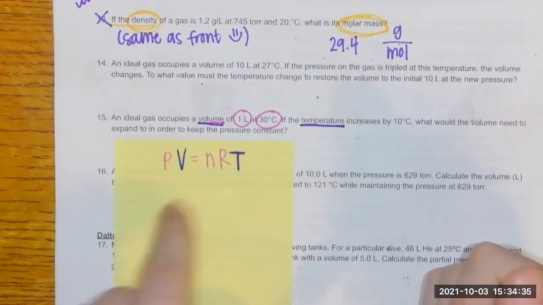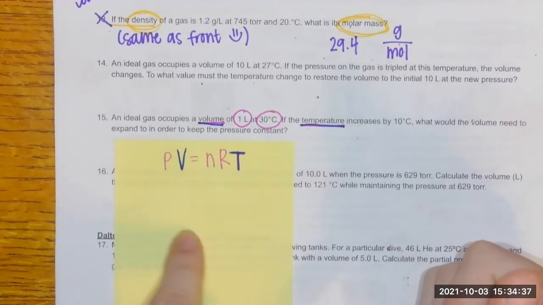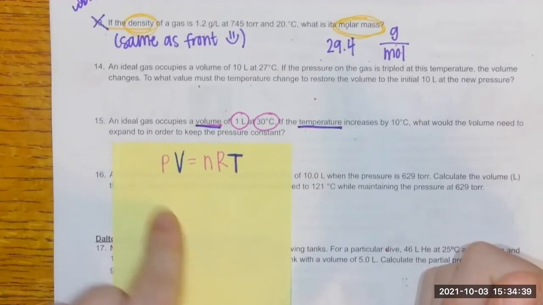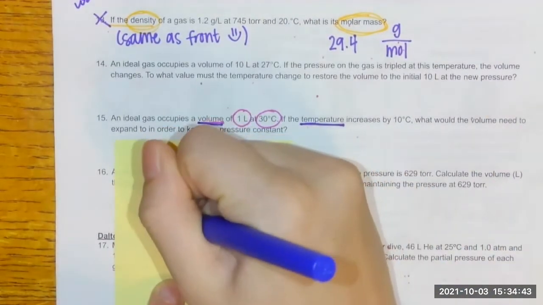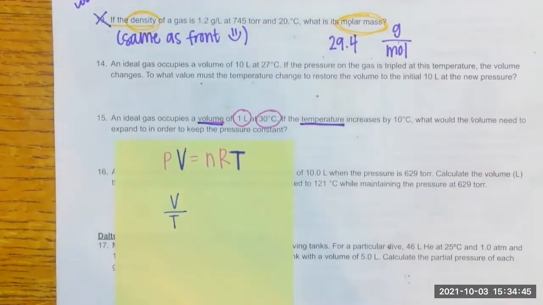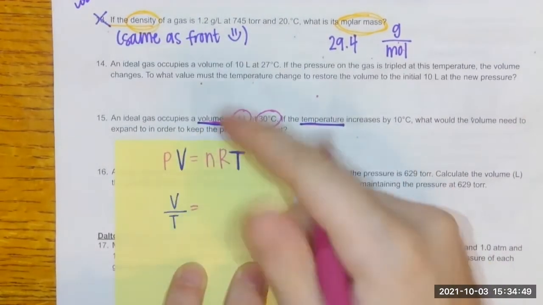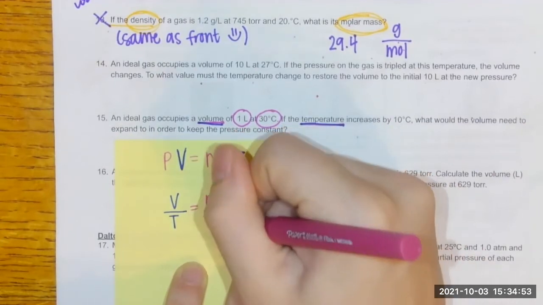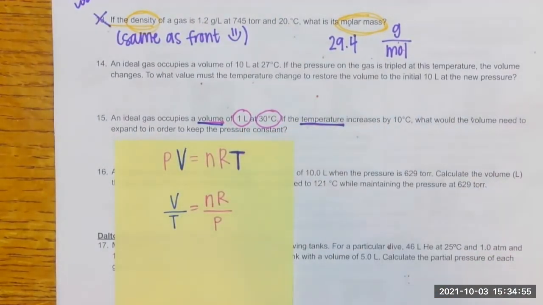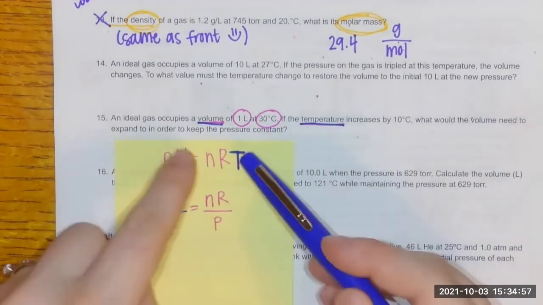So let's rearrange this. I'm going to divide over the T and divide over the P this way. So by the end of it, I'll have V over T equals nR over P. That makes sense? Rearranged.